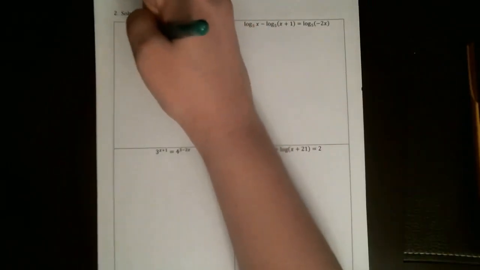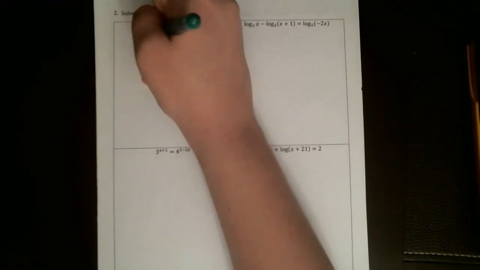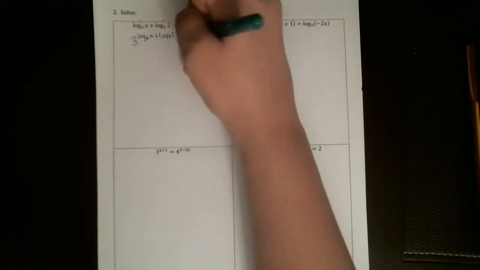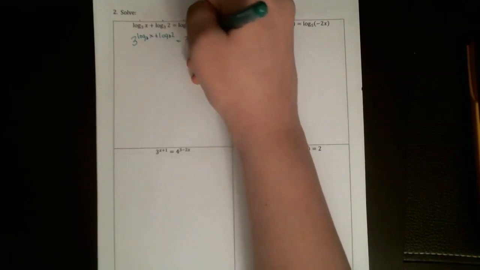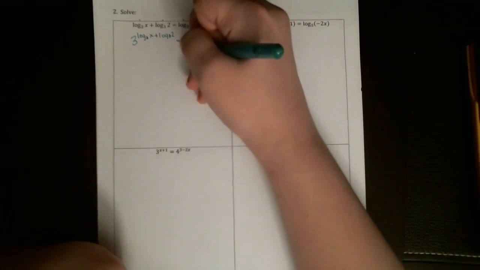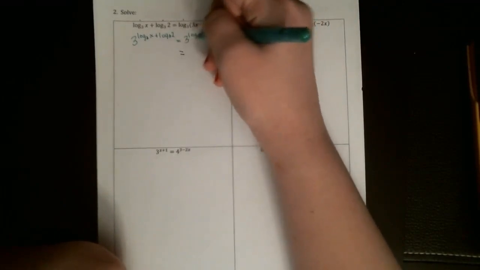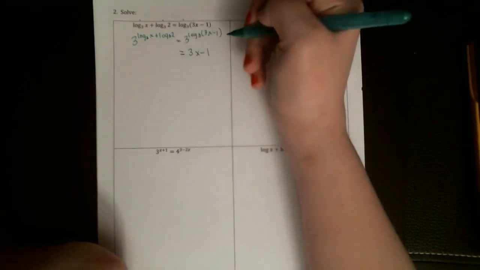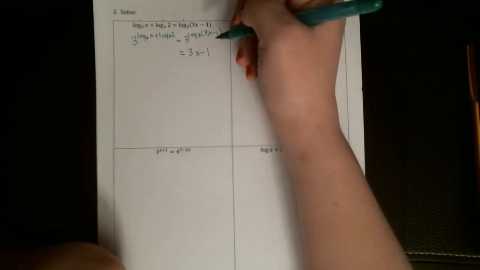If you exponentiate right off the bat, what you'd really get is 3 to the log base 3 of x plus log base 3 of 2 equals 3 to the log base 3 of 3x minus 1. Things work out beautifully over here. 3 to the log base 3 of 3x minus 1 is just 3x minus 1, but you have to be very, very careful with the left-hand side. You cannot distribute the base of an exponential statement.